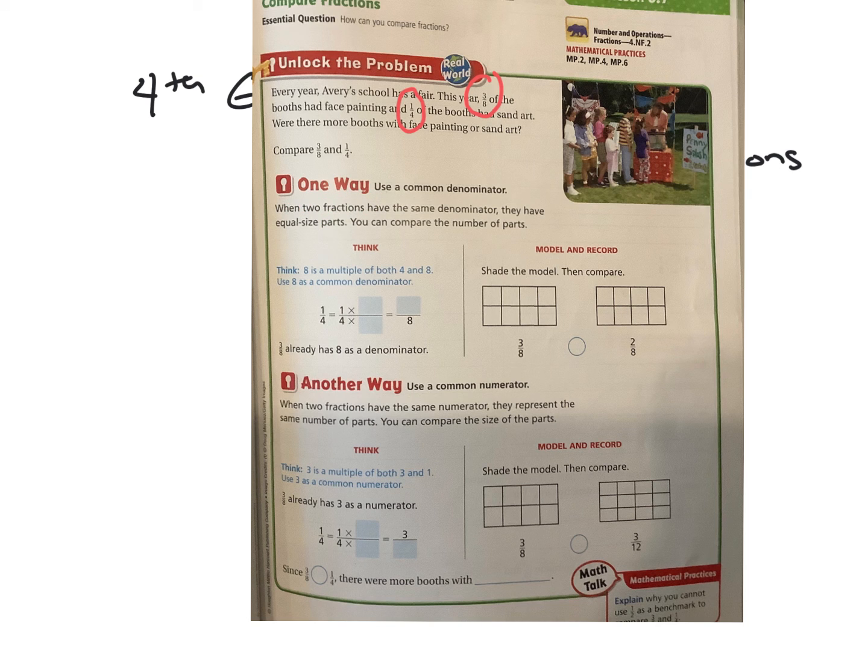One way we could do it is using a common denominator. If you back up and think about a couple lessons ago, we worked on common denominators. You manipulate or control those numbers so that you have the same denominator as each other. When two fractions have the same denominator, they have equal sized parts. They're cut up in equal ways. So then you can compare the number of parts, the numerator amount of parts. So if we have 3/8 and 1/4, we can make that 4 become an 8, right? So we can take 1/4 and we can manipulate that.